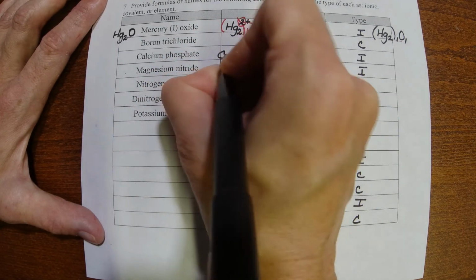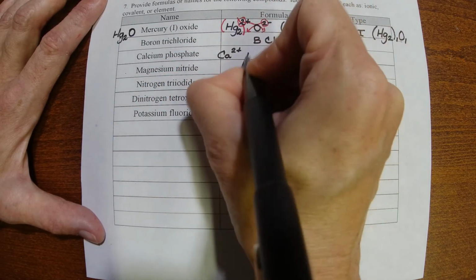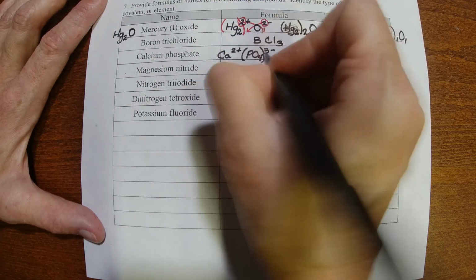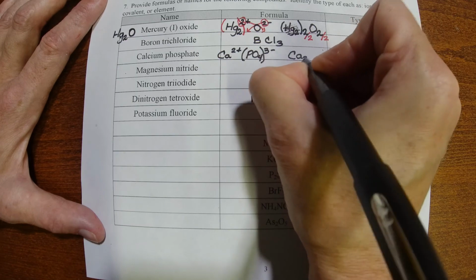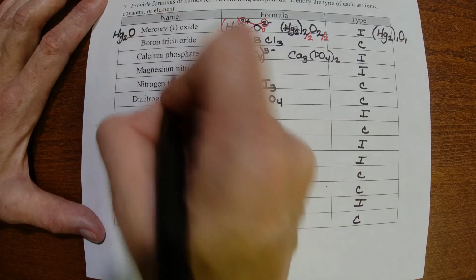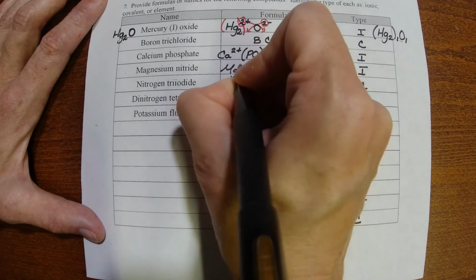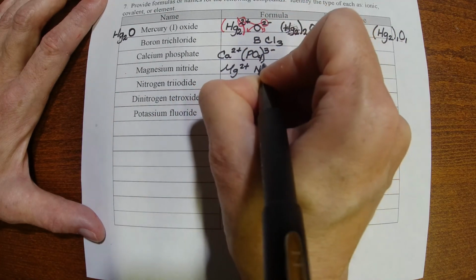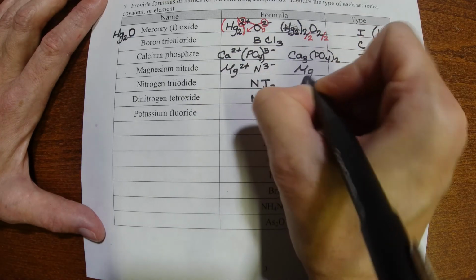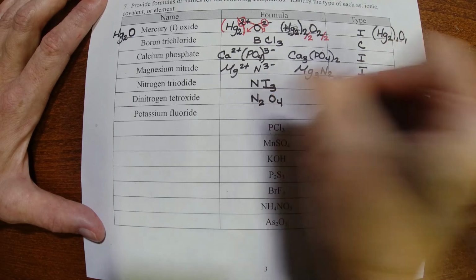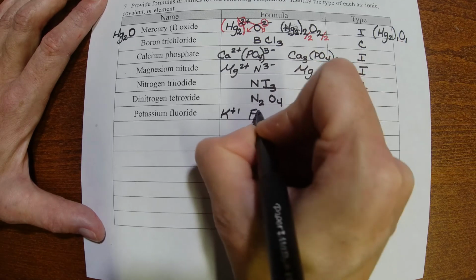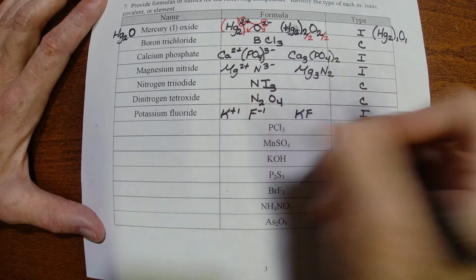Calcium phosphate, we have calcium 2 plus and phosphate 3 minus. I'm going to need parentheses, so I'll do Ca3 parentheses PO4 2. Magnesium's a 2 plus. Nitride, the ides are from the periodic table, that's 3 minus, it's in group 5. So my formula will be Mg3N2 after my crisscross. Potassium's a +1 and fluoride's a -1, so KF is our formula.